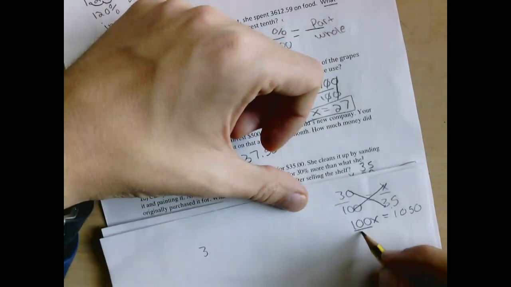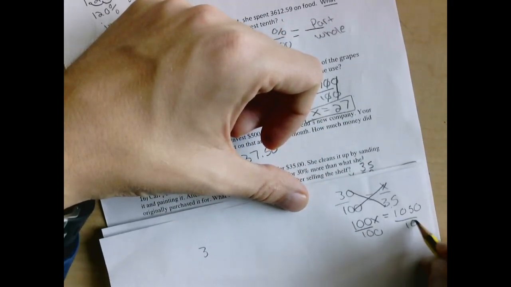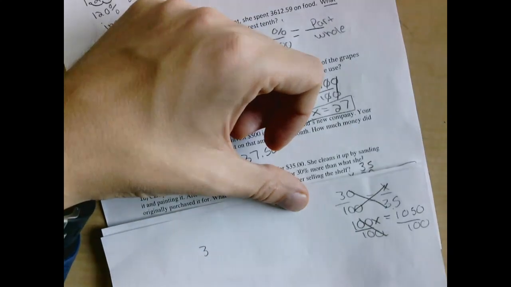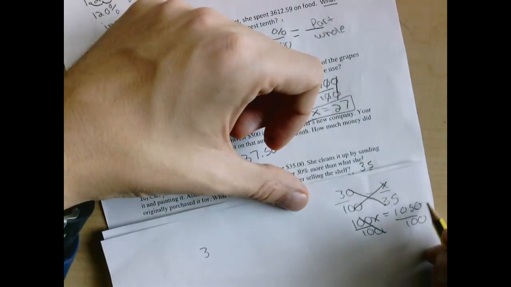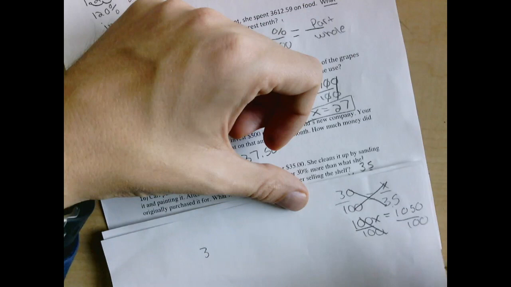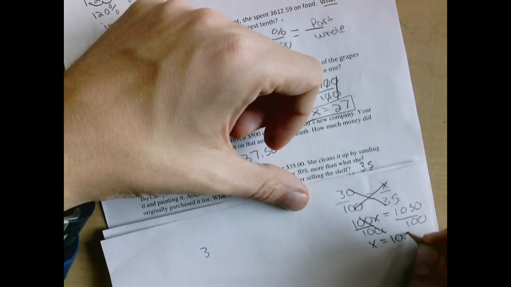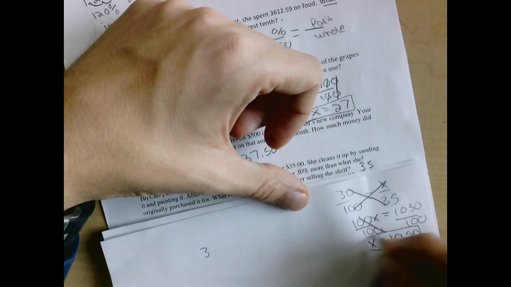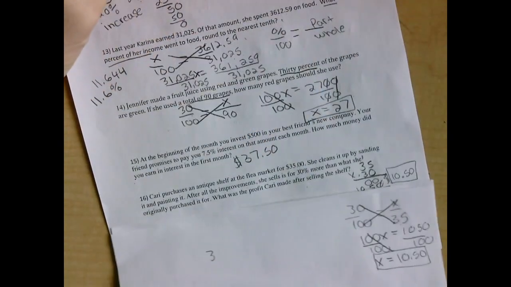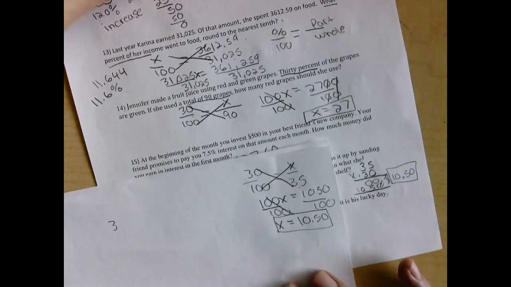Next, I'll divide both sides by 100. And when I divide by 100, I can simply move the decimal over 2 places to get 10.50. So both ways work, and on your test you can choose either way.